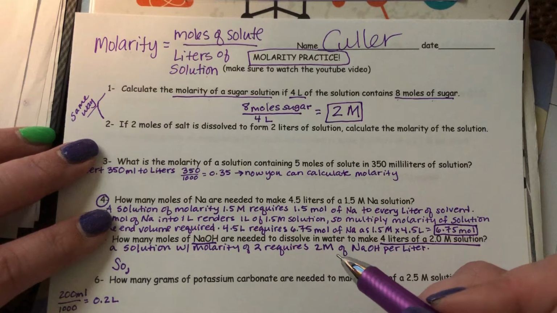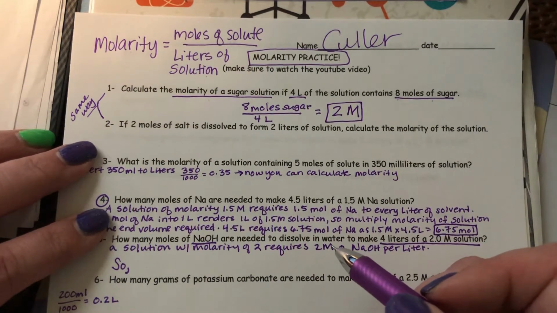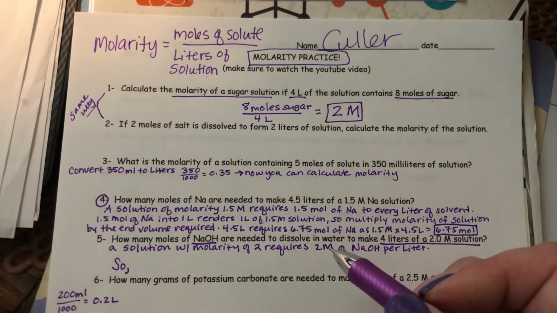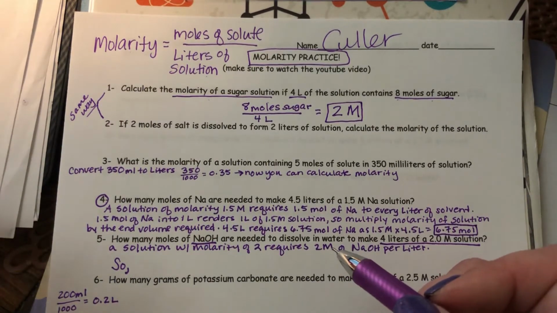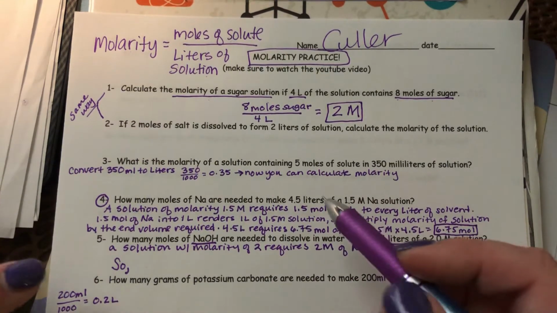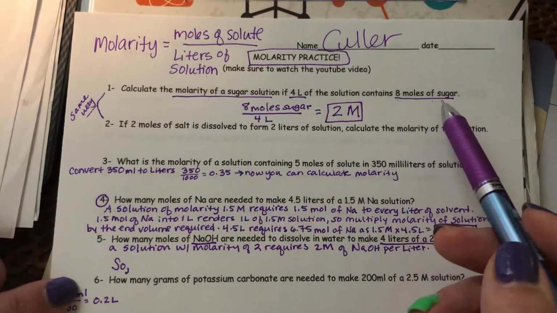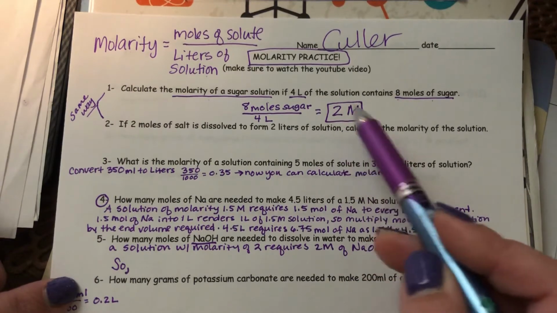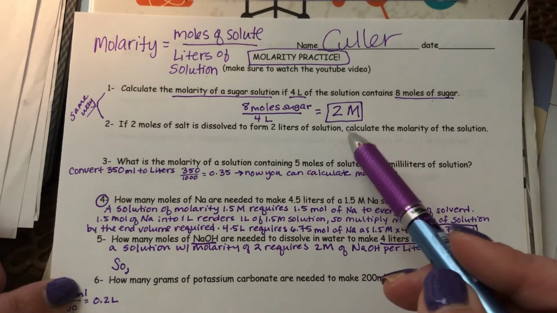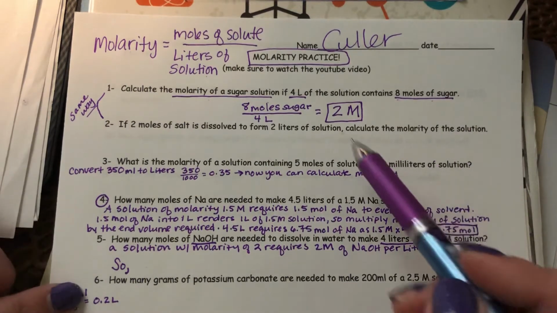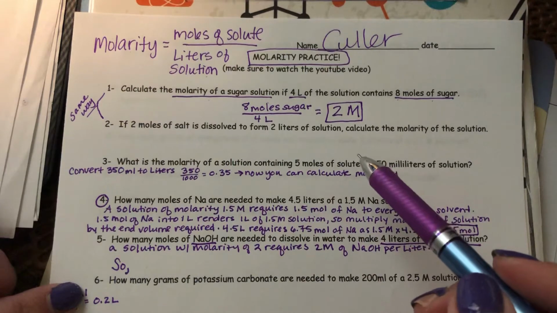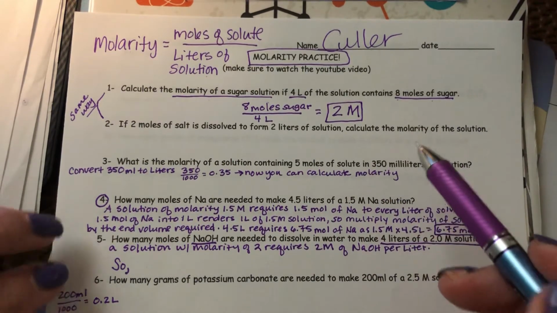Technically you can do this if you are making some Tang or some Kool-Aid or some powdered sweet tea even. You could calculate this if you were able to get how many moles of the sugar, and I'll show you how to do that, and you can calculate your own molarity or concentration of the solutions that you're going to drink with the Tang or the Kool-Aid or whatever. So you can definitely send those to me for extra credit. I would love to see your videos or explanations of those, okay?